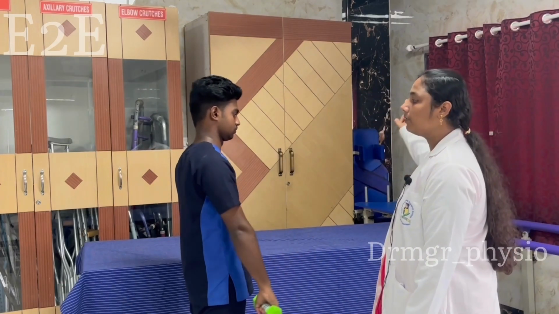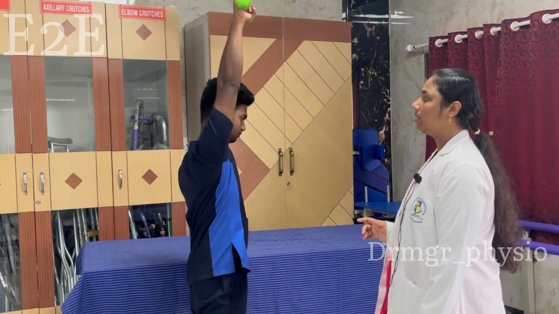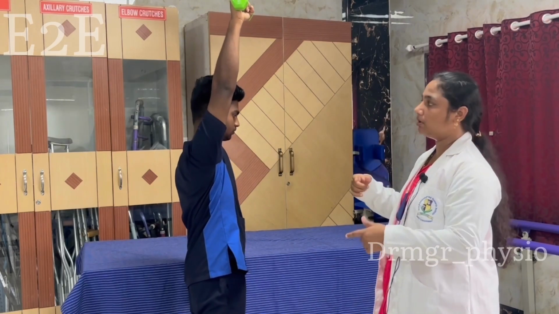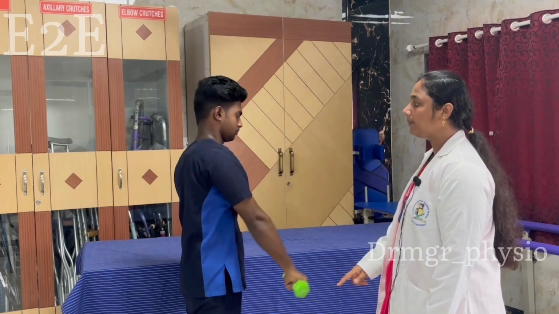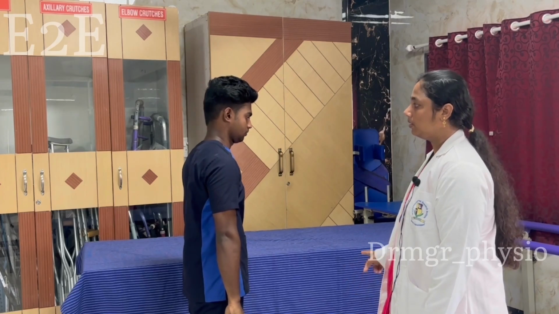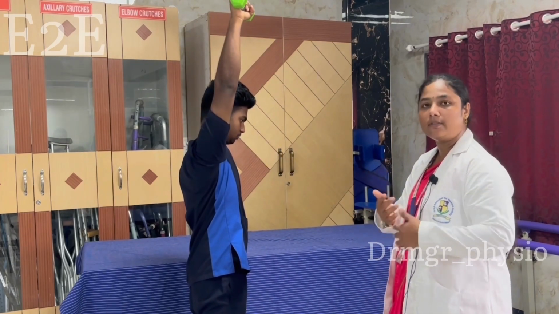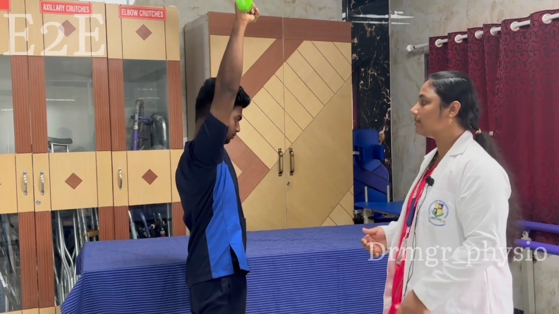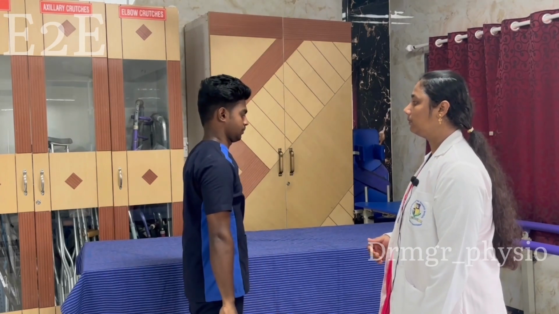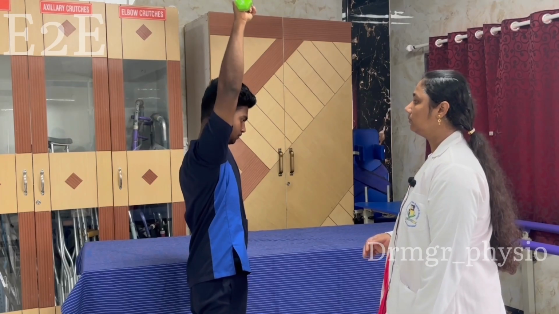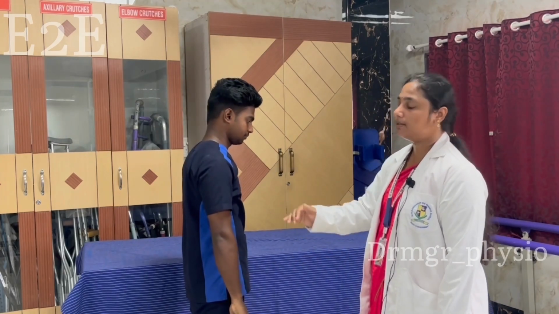So the shoulder is going into flexion. As I said, the principle is that it has to cover the full range of motion. Now again he is coming back. He is repeating it for 10 repetitions, and with intervals I am repeating it for 3 sets. Down. Then is extension.